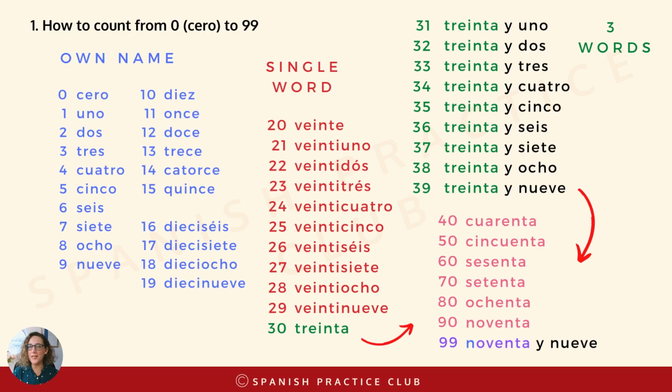Also, numbers 20 to 29 are highlighted in red in the center of the slide. And we also use just one word to write this group of words from 20 to 29.